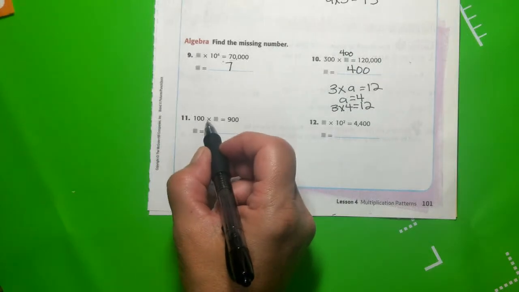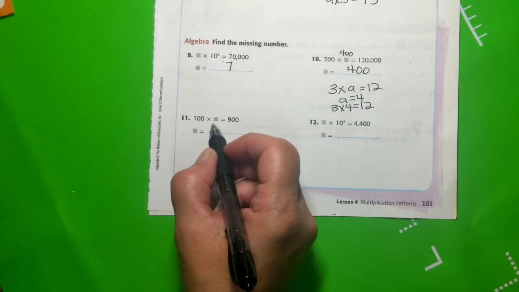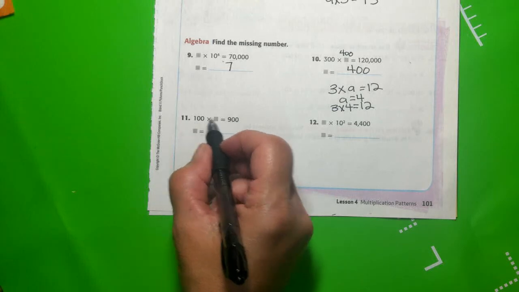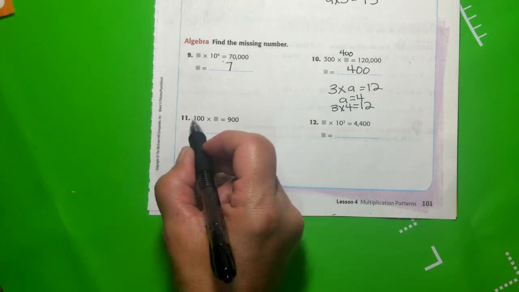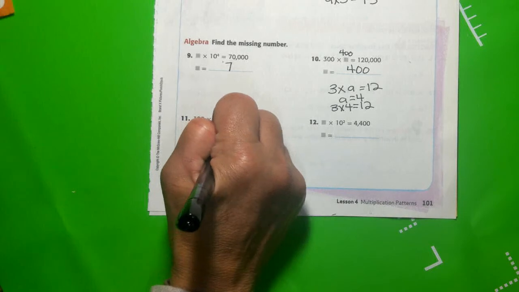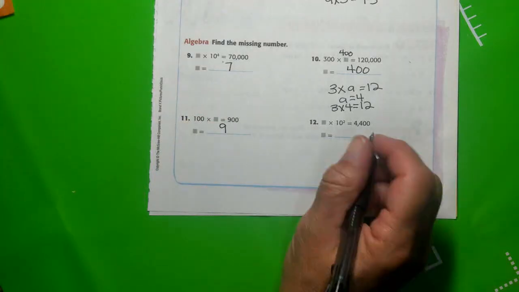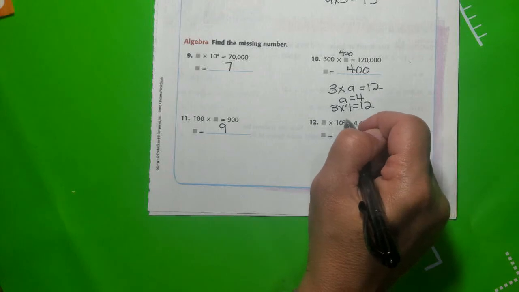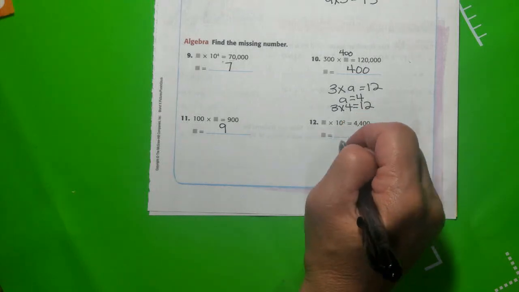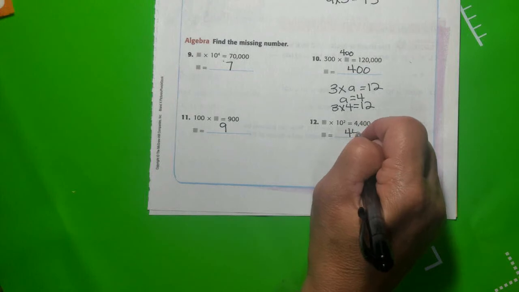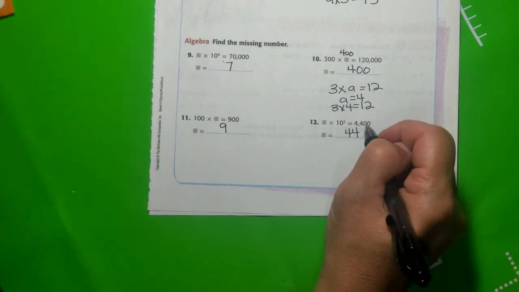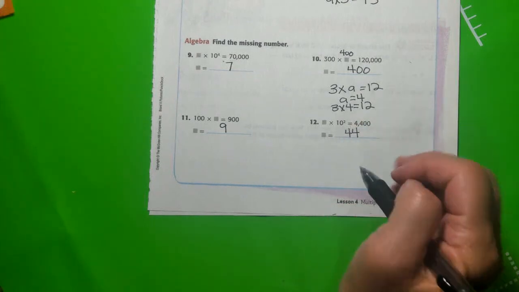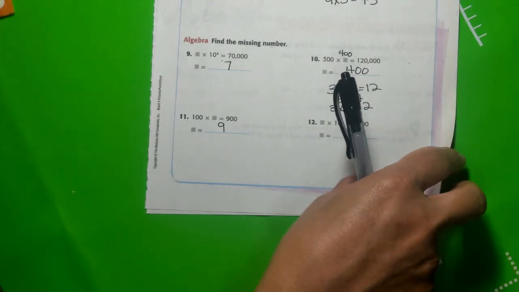Okay, 100 times something equals 900. So I know 1 times 9. I see my 2 zeros, 2 zeros. So I'm going to say 9. Here I know I'm going to have 2 zeros. Oh, I already have the 2 zeros right there. So what number do I need right there? Just the 44, because I already have the 2 zeros in my times. In my number there. All right, ready?